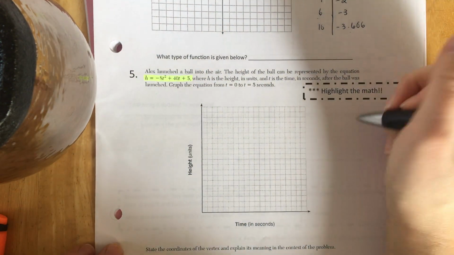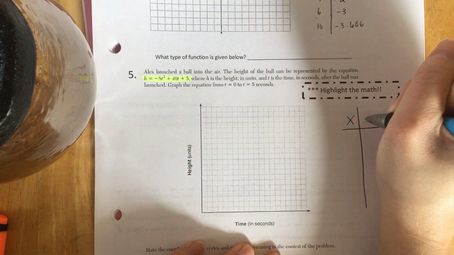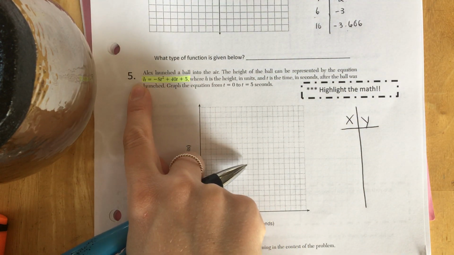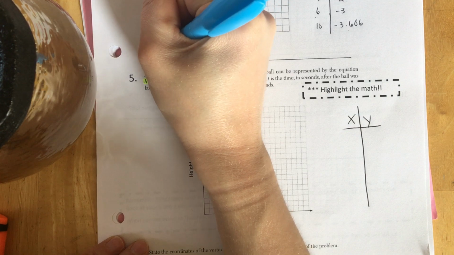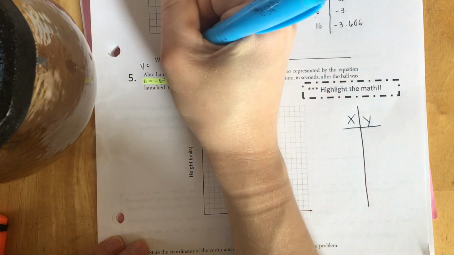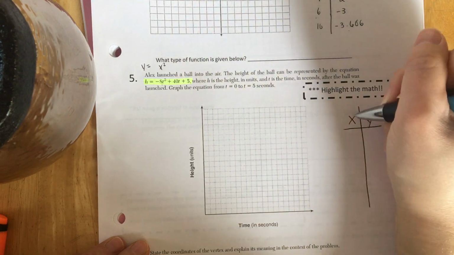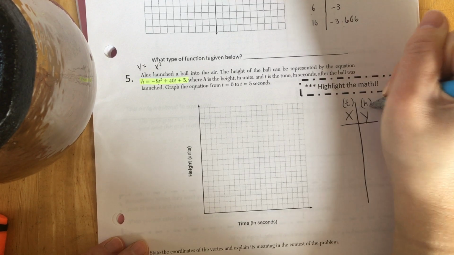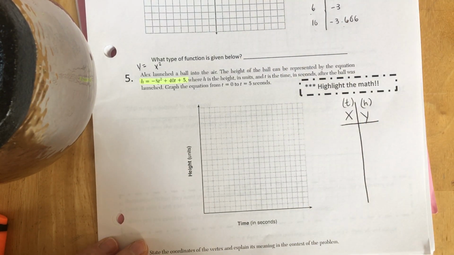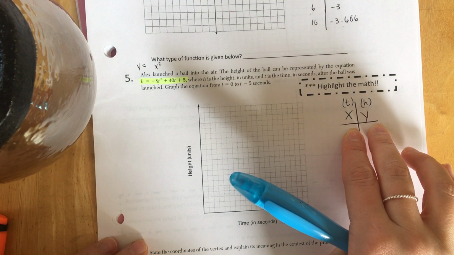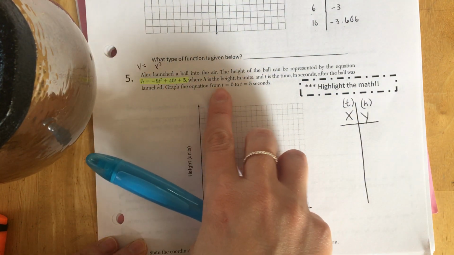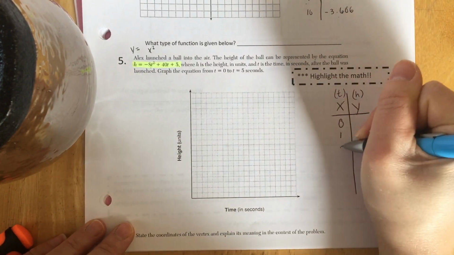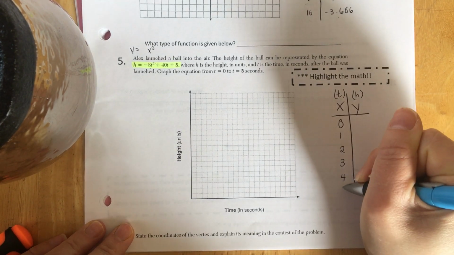Okay, so we have to decide when I plug that in my calculator. Usually I have x and y, but now they're using t and h. Remember, it usually says y equals, and then it's usually x. Your x's are squared, right? So that means your x is really your t in this case, and your h, or your y, is really your h in this case, okay? But your calculator is still going to show you x and y. So when they say graph it from where t is equal to 0 and t is equal to 5, that means our x values are going to go from 0 to 5, is all that means.